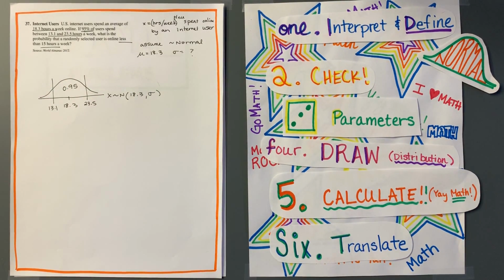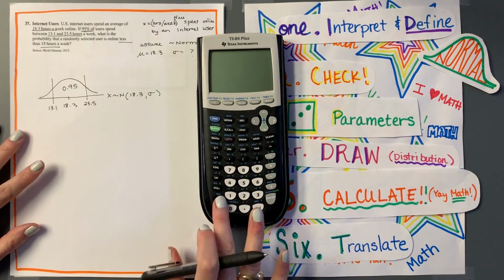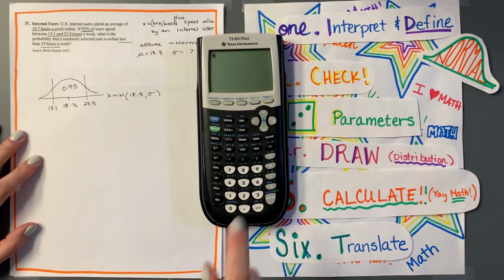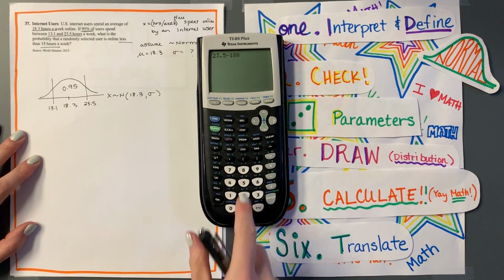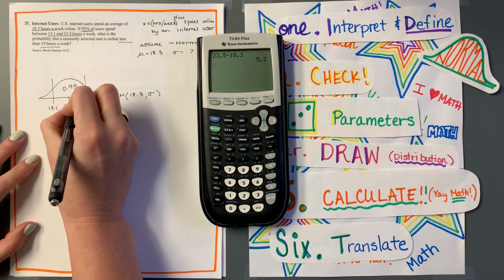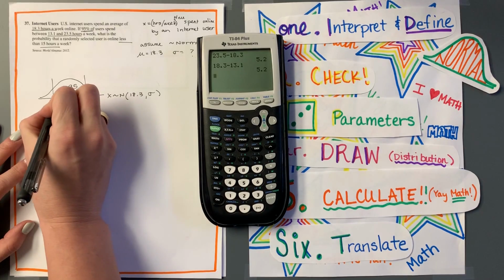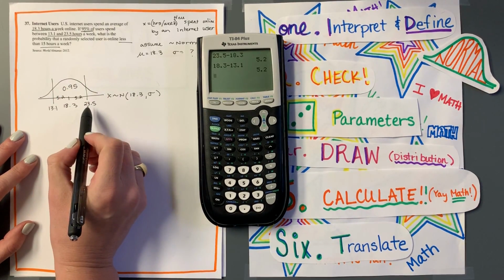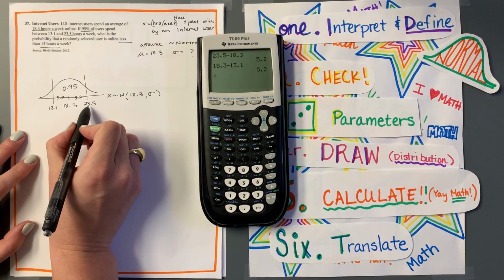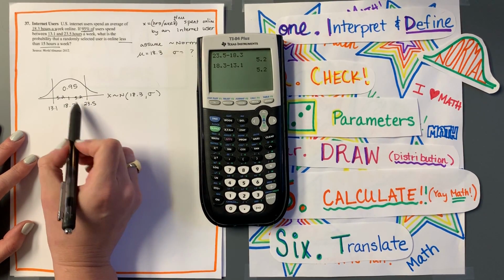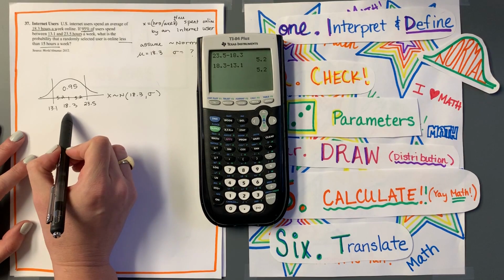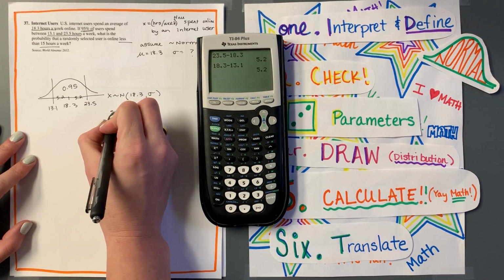So I know that the area in between those is 0.95. But I don't know the area to the left of either of these. I'm a little bit stuck here. But what I'm going to do right now is look at these. So I'm going to say 23.5 minus 18.3. This difference is 5.2. And 18.3 minus 13.1. This difference is 5.2. Okay, so 13.1 and 23.5 are both 5.2 units above and below 18.3. That means this is symmetrical.